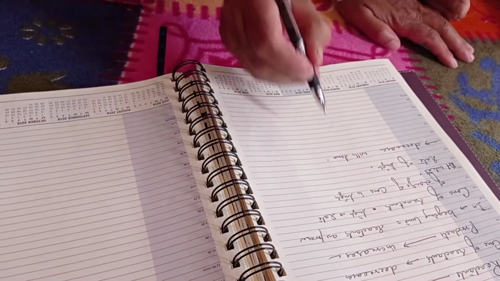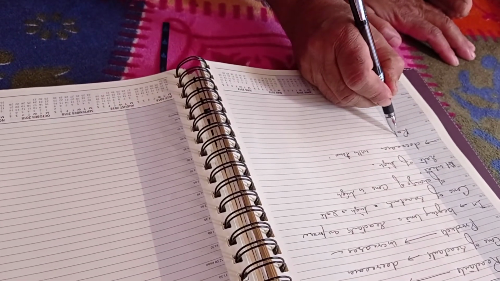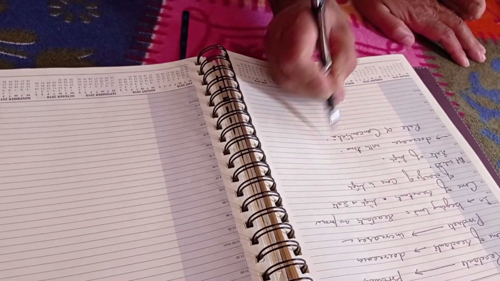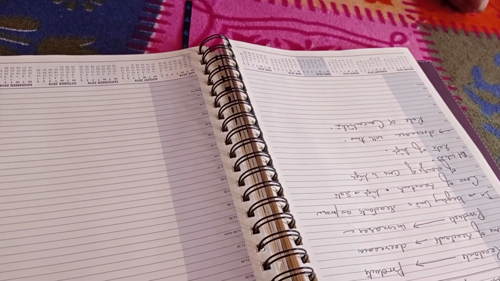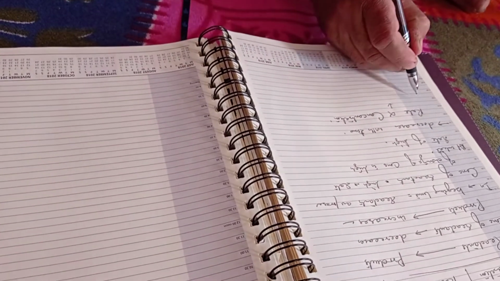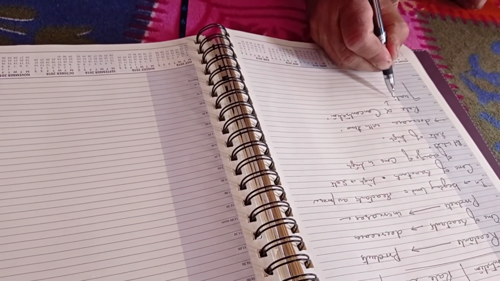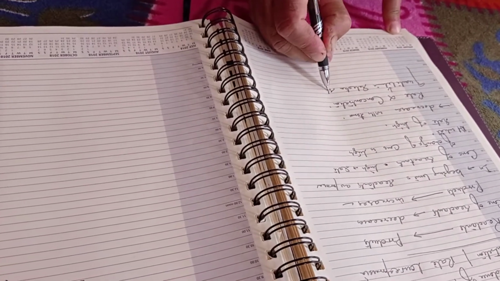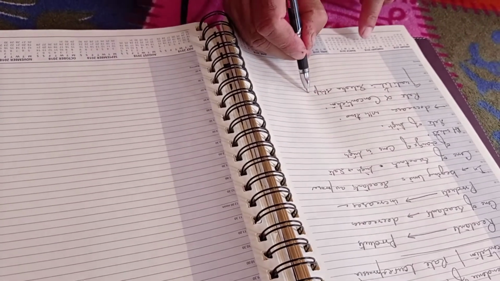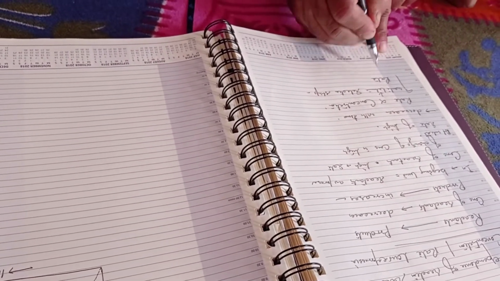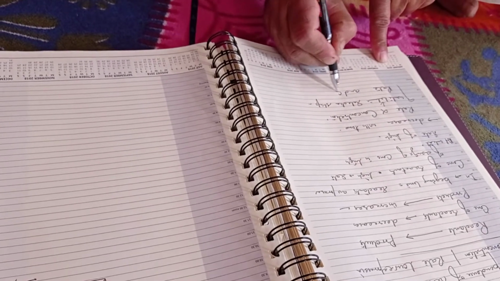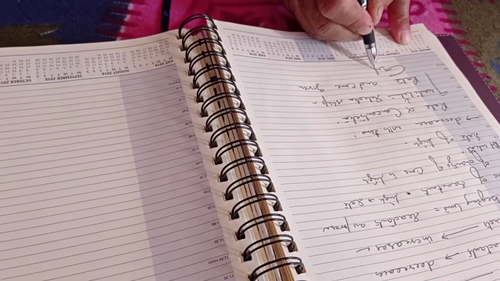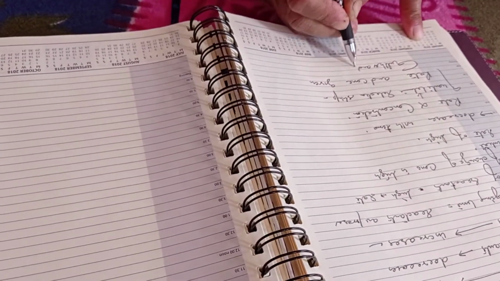This indicates that rate is proportional to the concentration. This indicates that rate depends upon the concentration. A quantitative relationship between rate of the reaction and concentration was given by Guldberg and Waage.